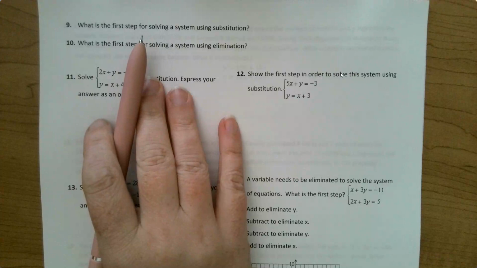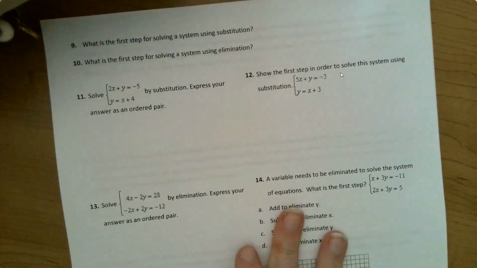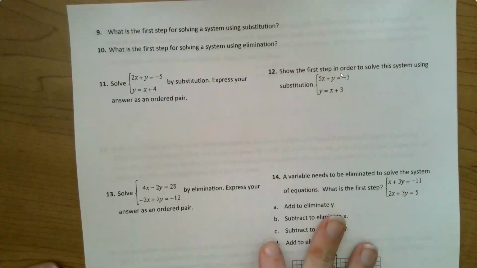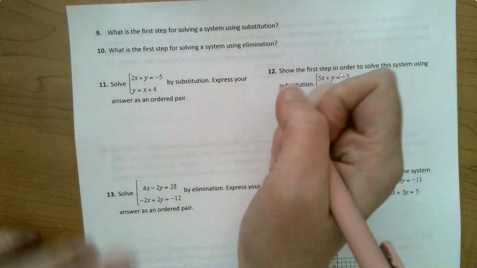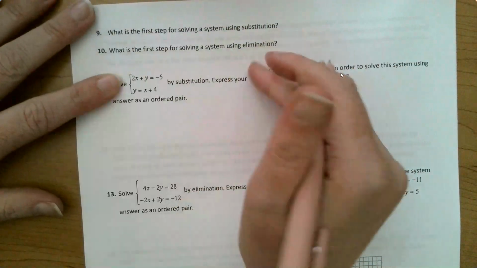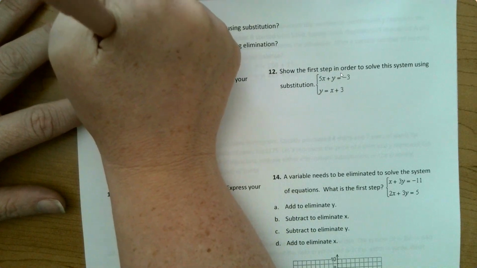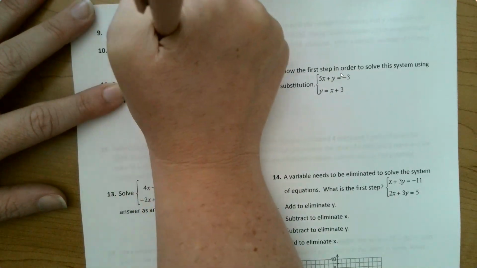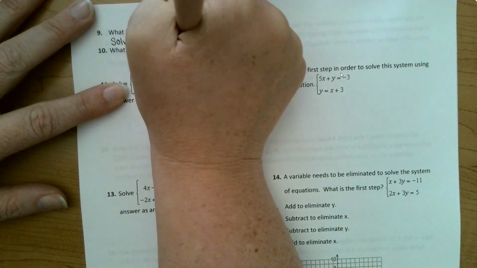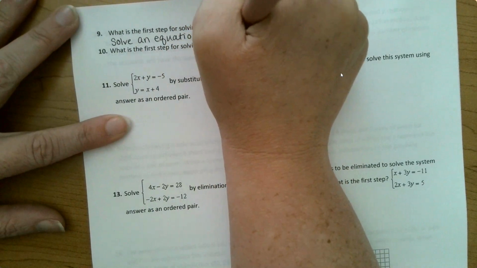Okay, number 9. What is the first step for solving a system using substitution? So my hope is that you use your foldable for this. But the first thing you want to do when you have to solve with substitution is solve an equation for one of your variables.